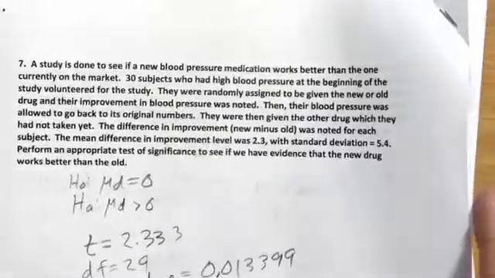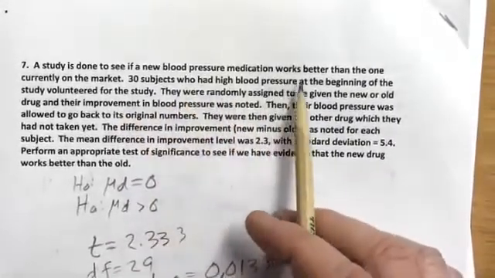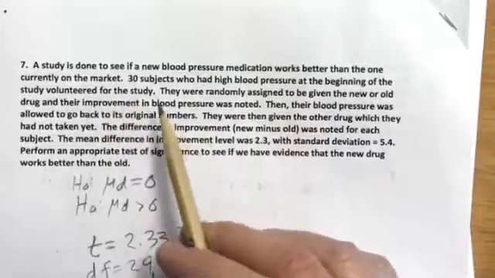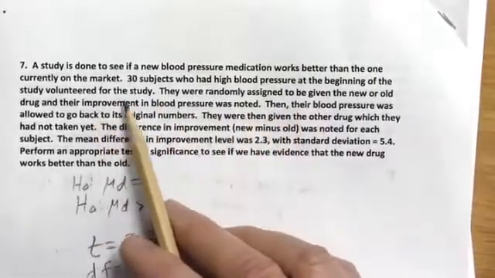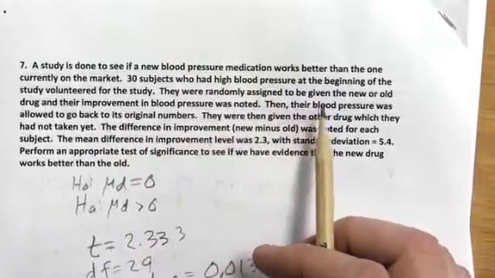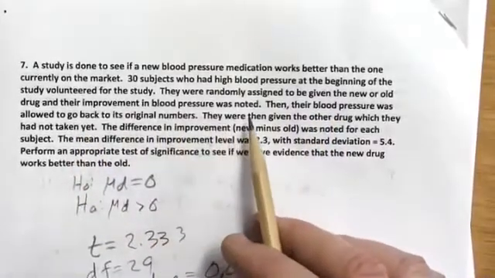And then the last test I wanted to do with you is known as a matched pair t-test. All right, let's look at this. A study is done to see if a new blood pressure medication works better than the one that's currently on the market. 30 subjects who had high blood pressure at the beginning of the study volunteered for the study. They were randomly assigned to be given the new or the old drug, and their improvement in blood pressure was noted.